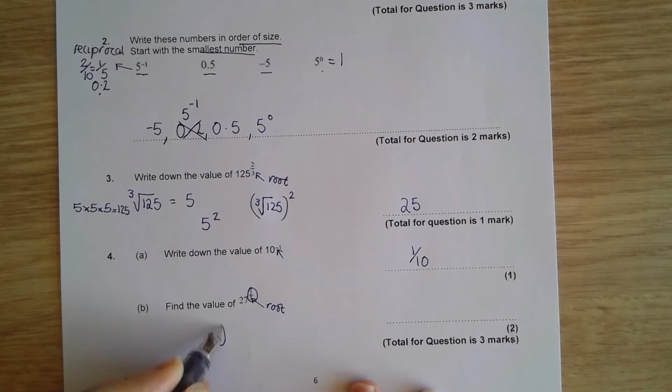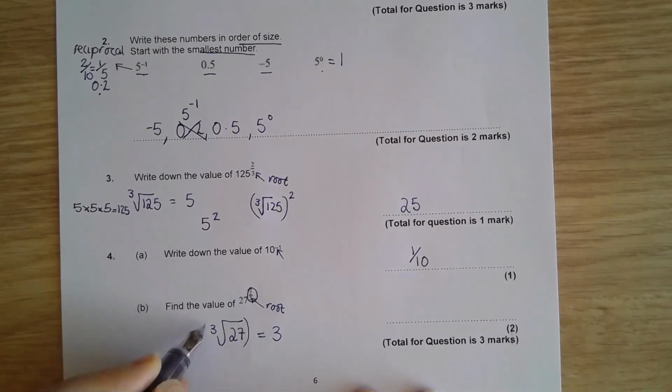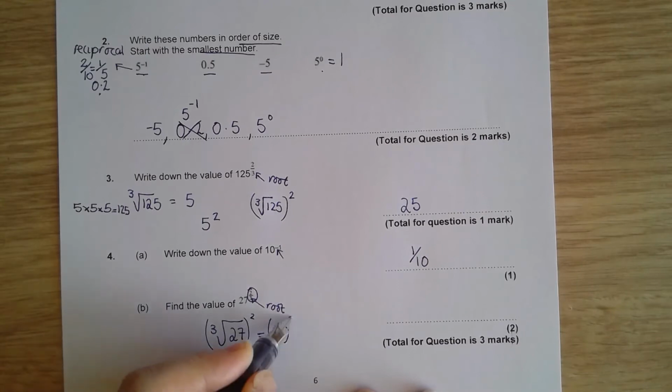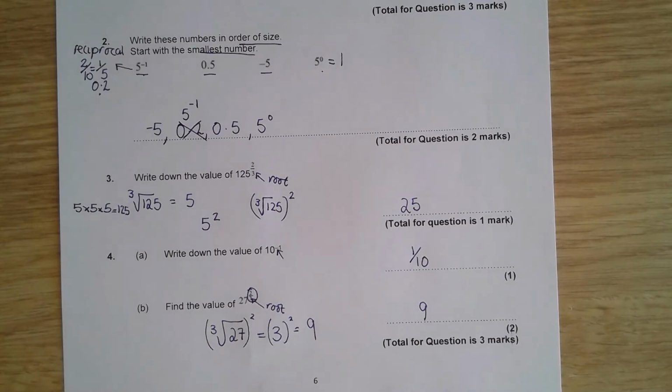It is the cube root of 27. The cube root of 27 is 3. You must know all your cube roots up to an answer of 5. Then we're going to raise it to the power, so it becomes squared, and 3 squared is 9. Let's move on to the next page.